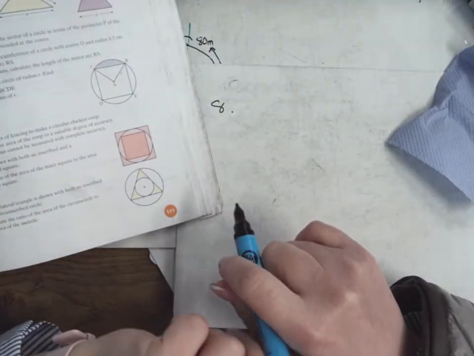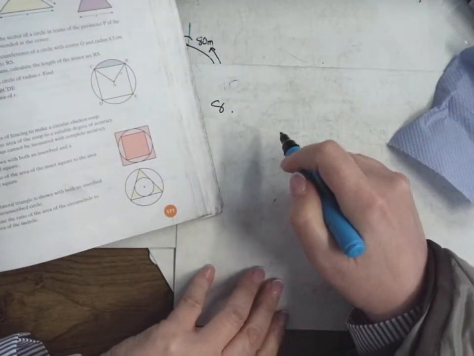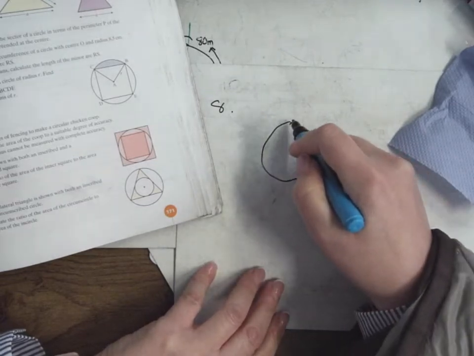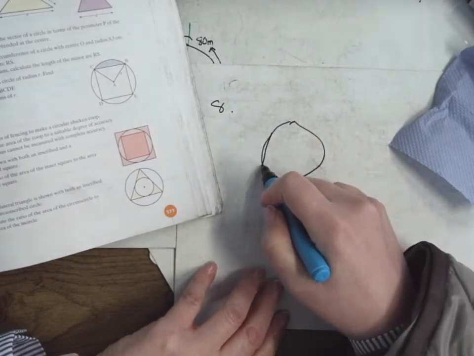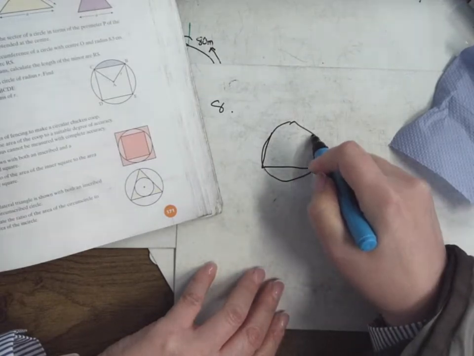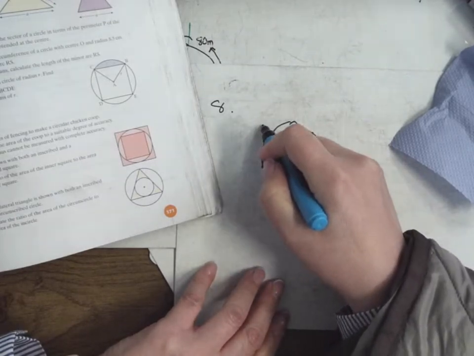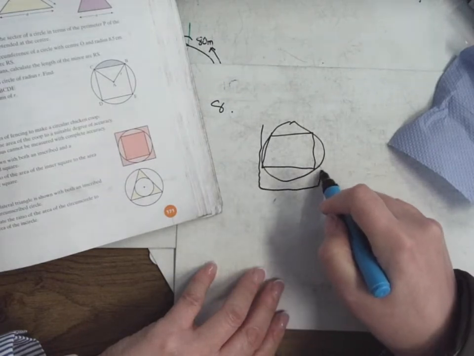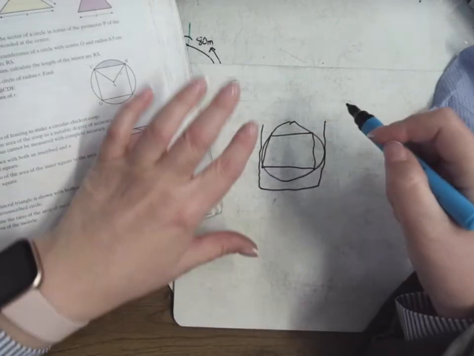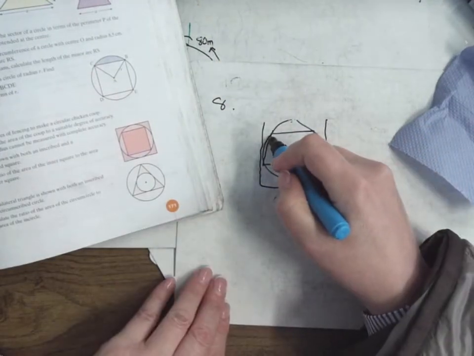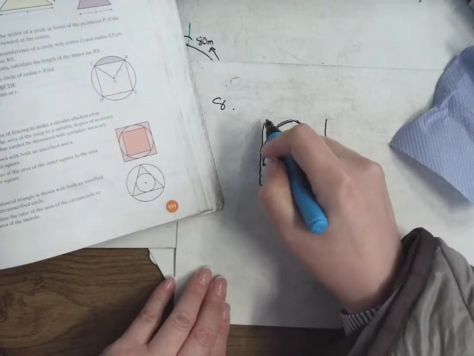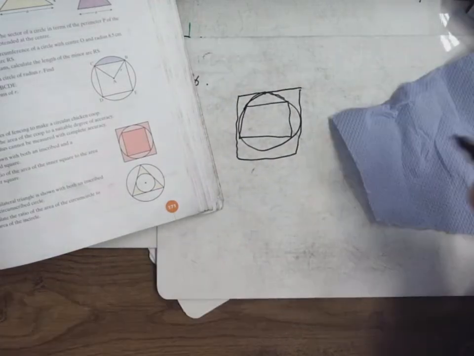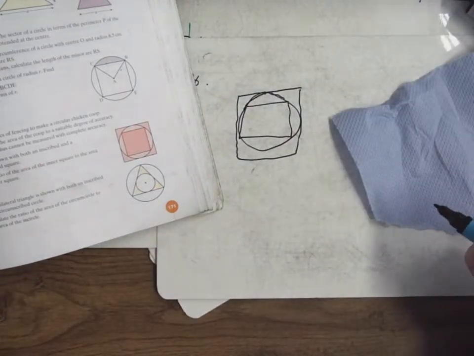A circle is shown with both an inscribed square, so I'll draw the circle first. So there's a square on the inside, and a square on the outside. That's not drawn very well, okay?